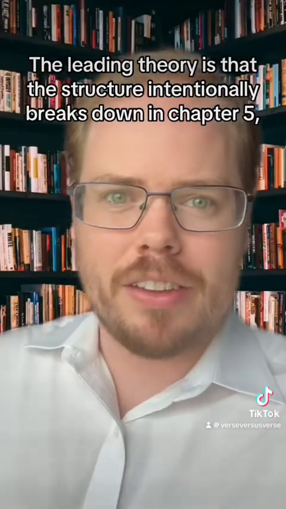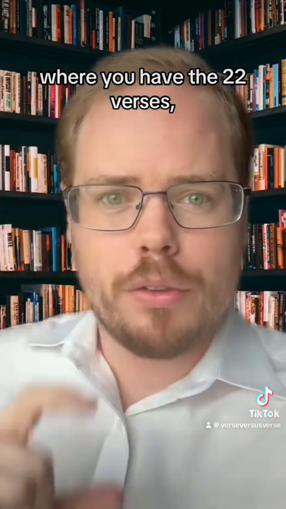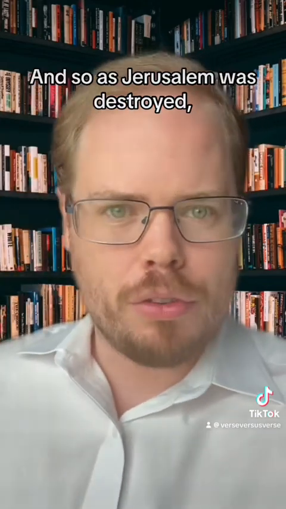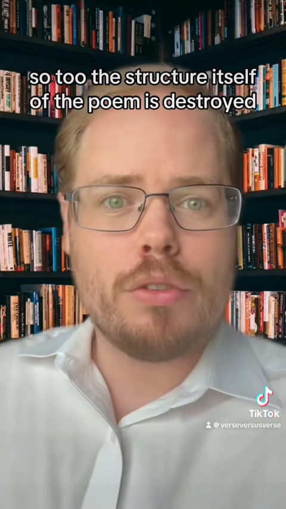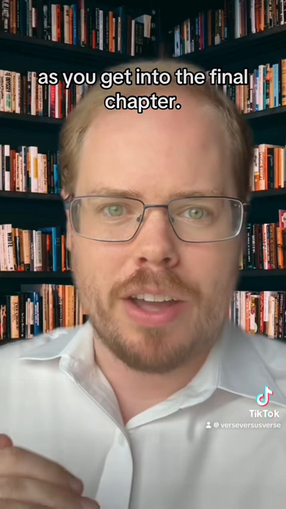The leading theory is that the structure intentionally breaks down in chapter 5, where you have the 22 verses, but you don't have the letters in the right order. And so as Jerusalem was destroyed, which is what Jeremiah is writing about in Lamentations, so too the structure itself of the poem is destroyed as you get into the final chapter.